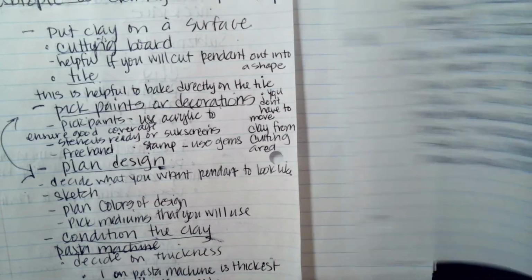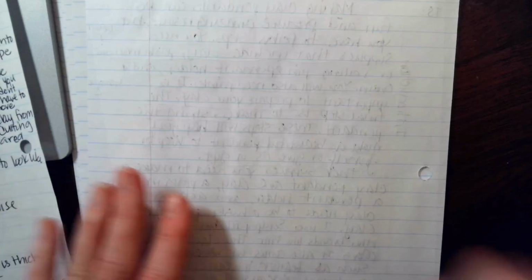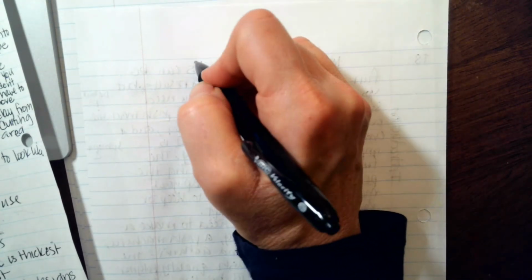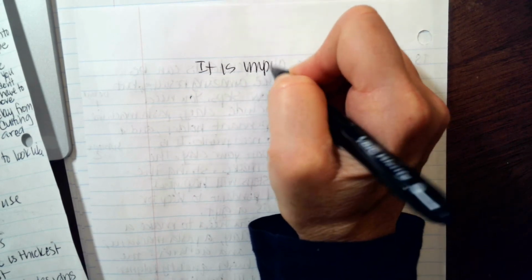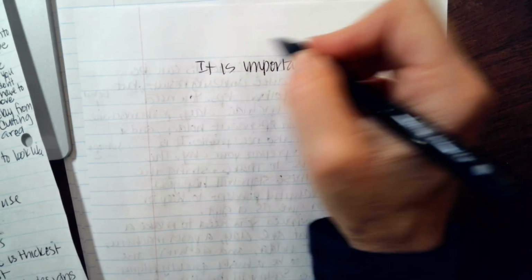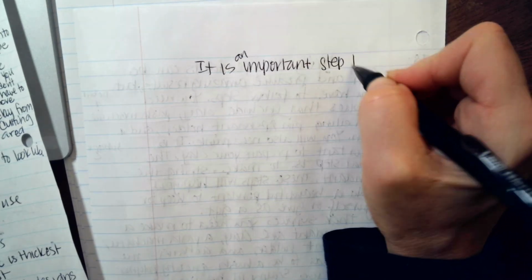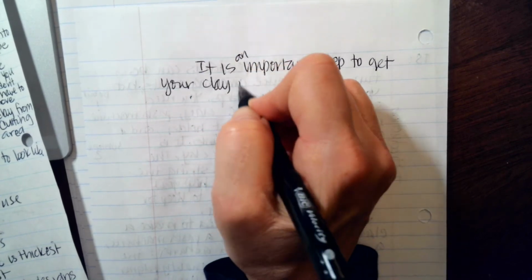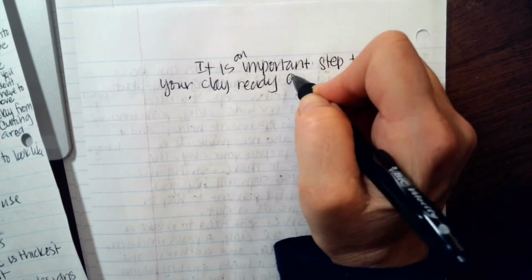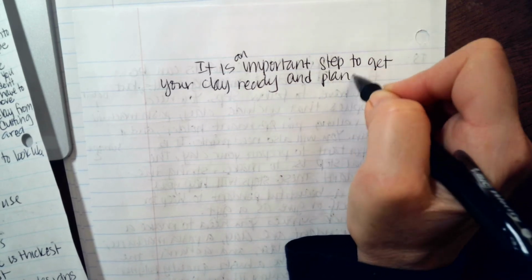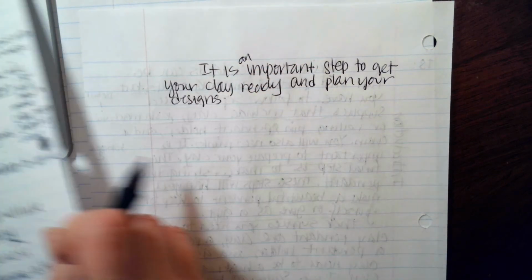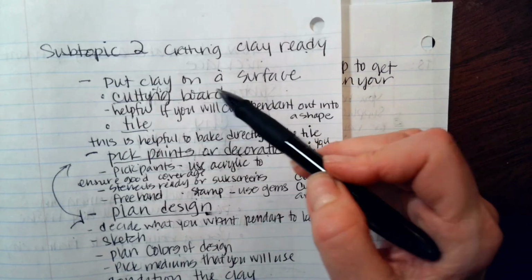Now I'm going to go to subtopic 2, getting the clay ready. So I'm going to write a sentence. I'm going to indent in because I want my reader to know that I'm starting a new paragraph. So it is important. How about, it is an important step to get your clay ready and plan your designs. And then I'm going to go through and write everything that I have here.